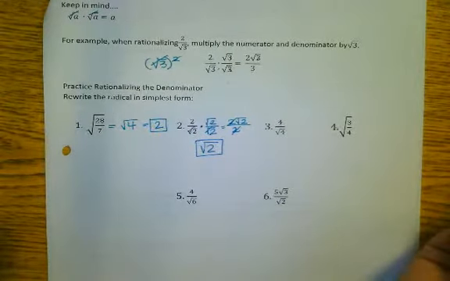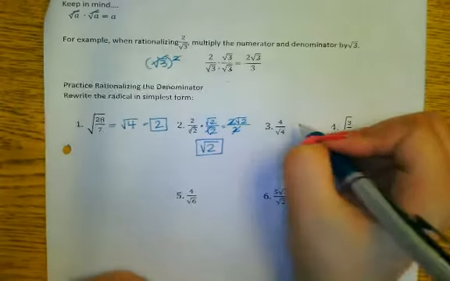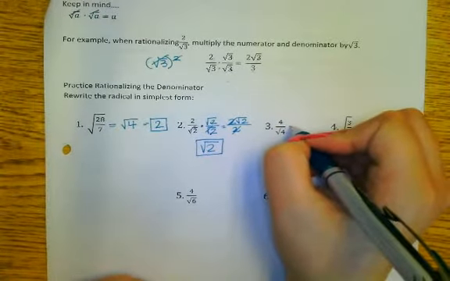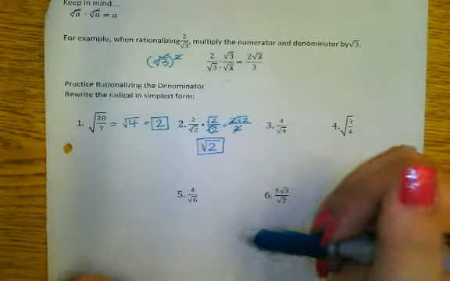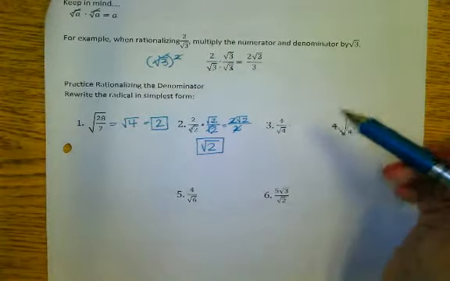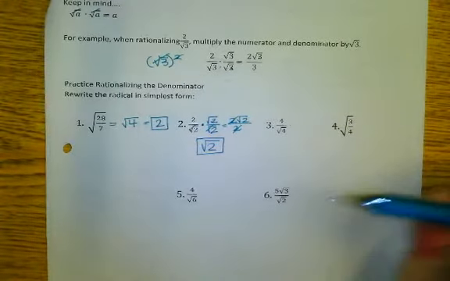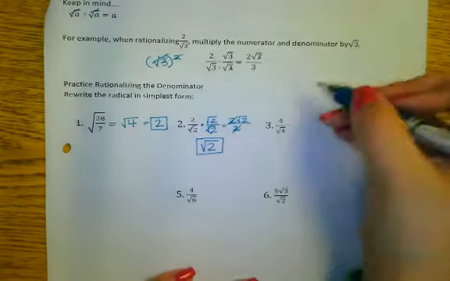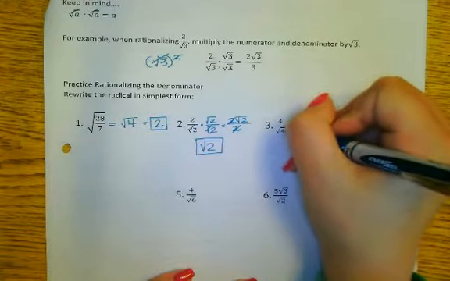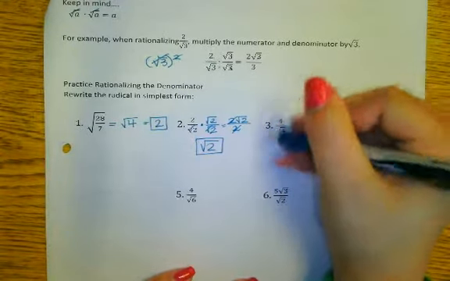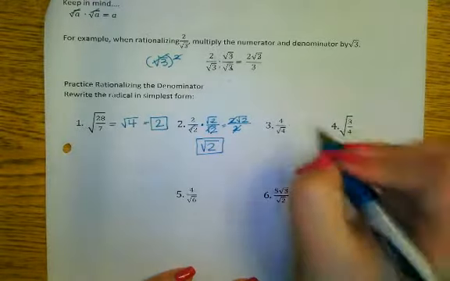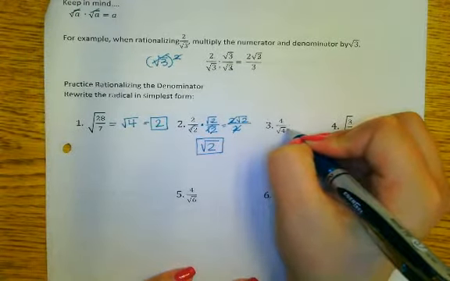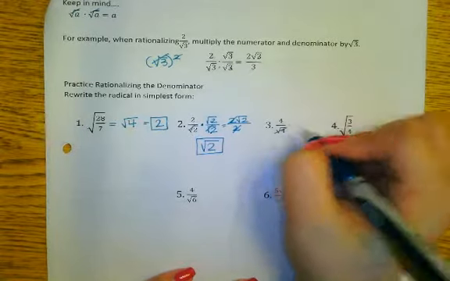Number 3, again, you just want to make sure that before you create more work for yourself, you see if you can simplify anything on your own first. So, you have 4 over radical 4. Does any of this look familiar, something that you can simplify? Very good. Radical 4 is equivalent to what? 2. So 4 over 2 is what? 2.